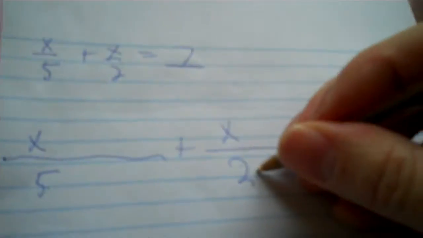Okay, so common denominator, well, we got 5 and 2. 5, I got 1, 0, 0. So if I bring a 5 here and a 5 here, I'm good with 5s. I have one factor of 5 on each bottom. Factors of 2, 0, 1, 0. So times 2, put the 2 in front of the x, times 2, right there.